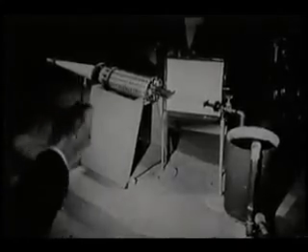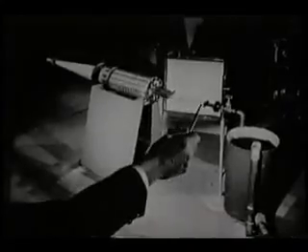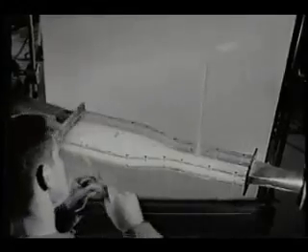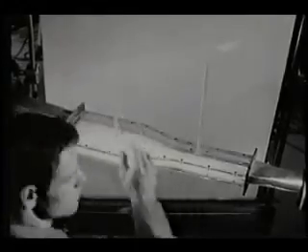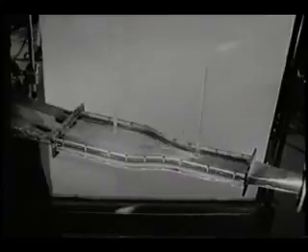Here is the diffuser, the settling chamber, the nozzle, and the test section. My colleague Charles Kahn is inserting the static pressure manometers. And now he has started the flow. We see that the pressure falls from the upstream section to the downstream section. What about the velocity of the flow?